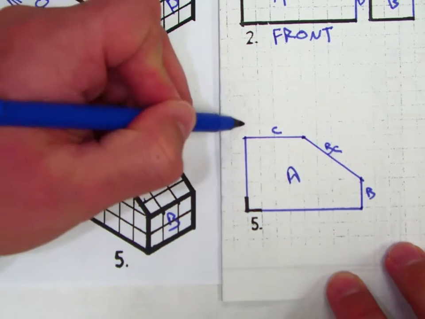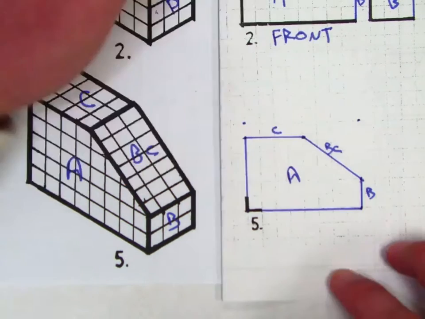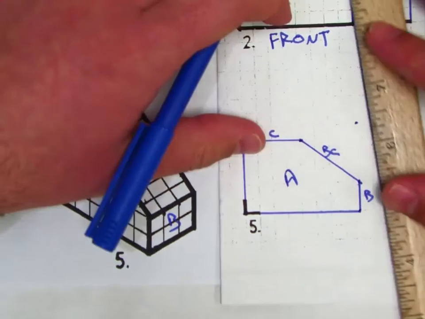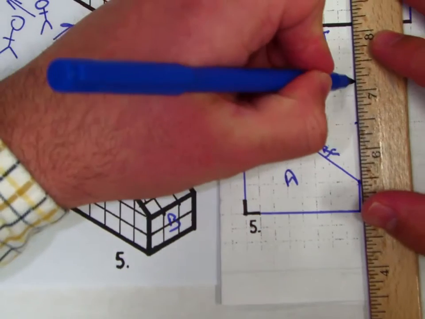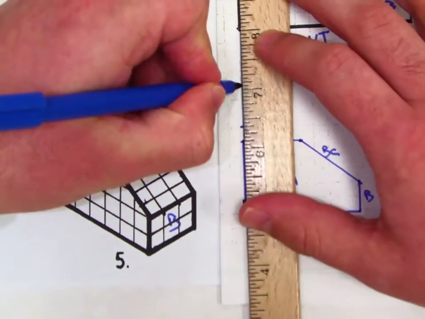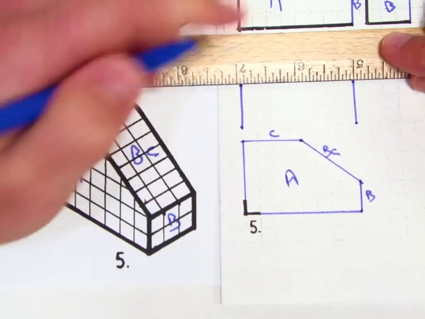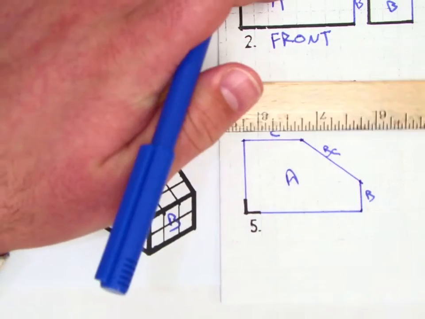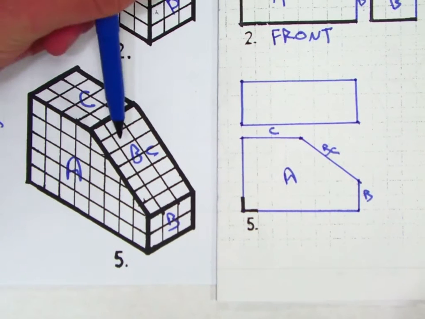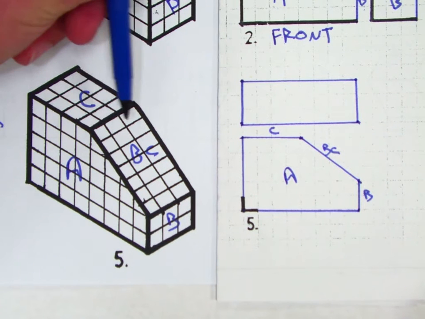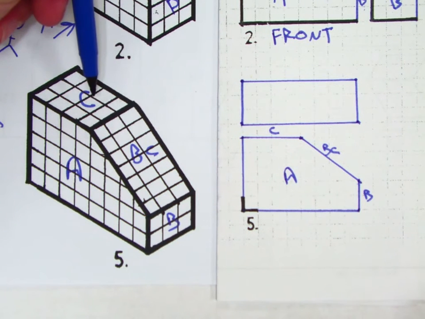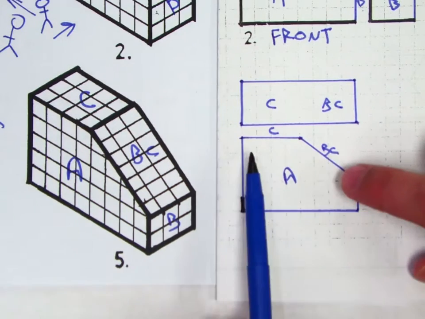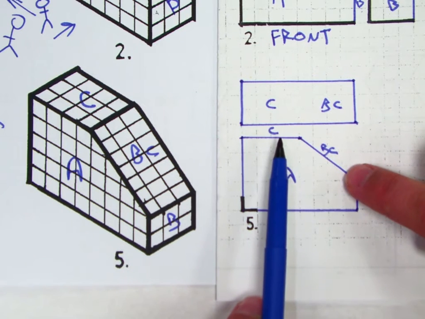So we go to build the top. We skip 1 block between the front view and the top view. I count how many blocks tall. It's 3 blocks tall. I know that looking down from the top, I can view 2 planes, C and BC. C is further to the left, BC to the right.